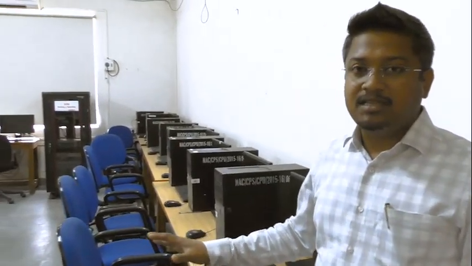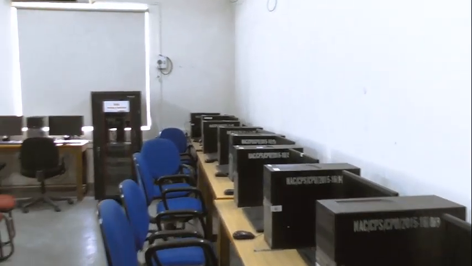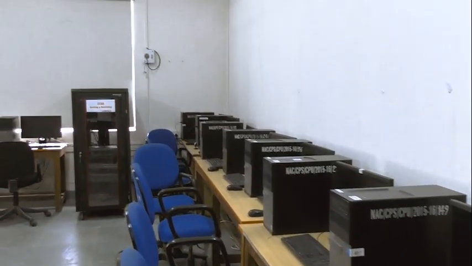Each of the labs in this building are equipped with high-end systems with at least i5 processor and 8 GB RAM, and it is also supported by end-to-end connectivity for internet and also supported by online UPS and generator facility. All our labs are also supported by AC.